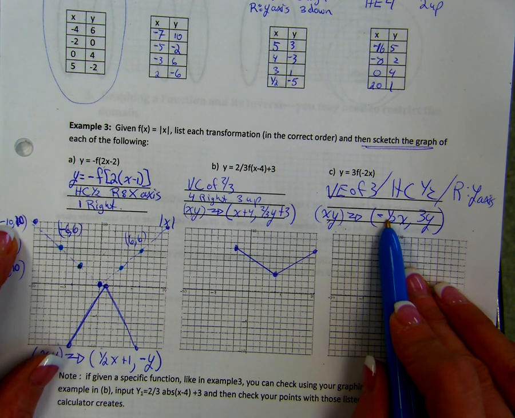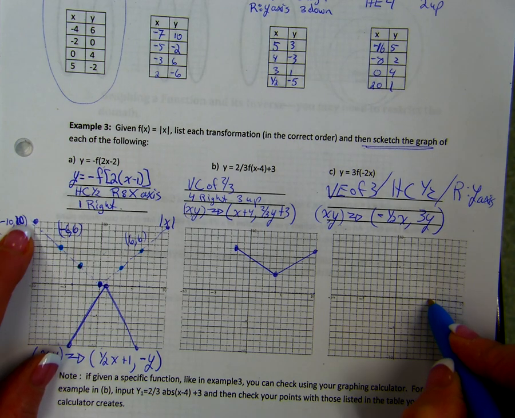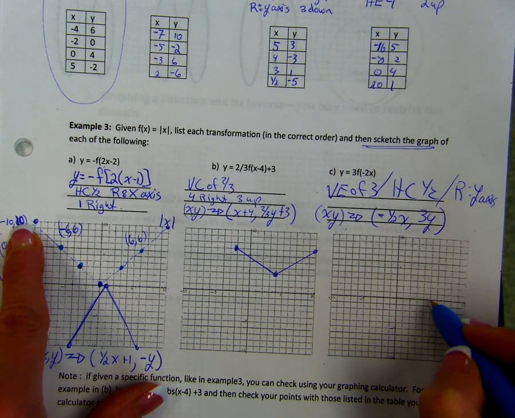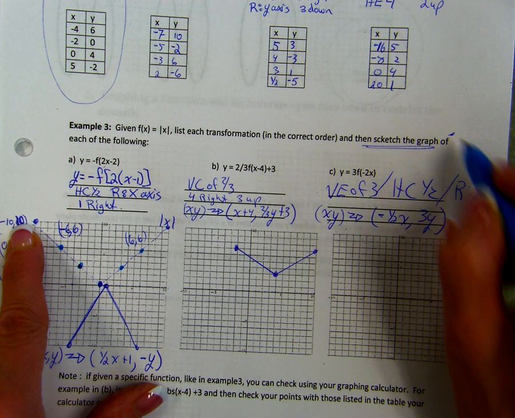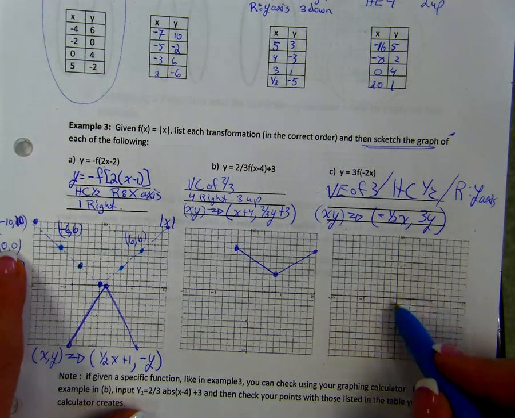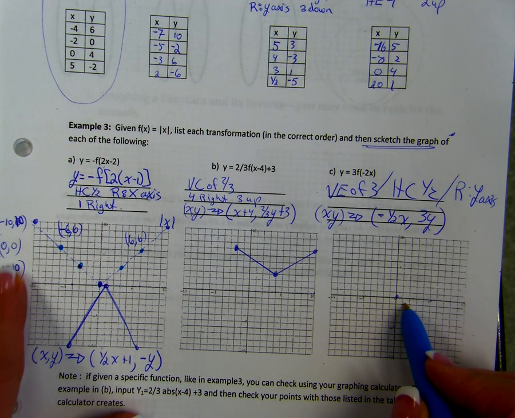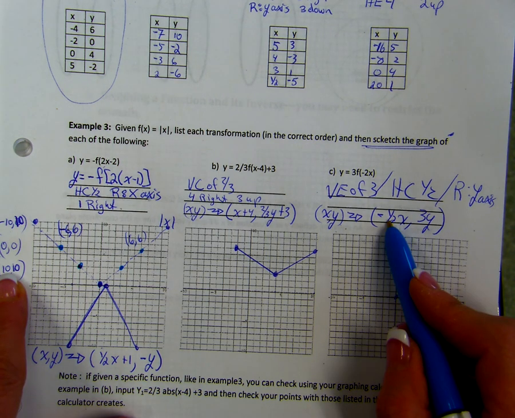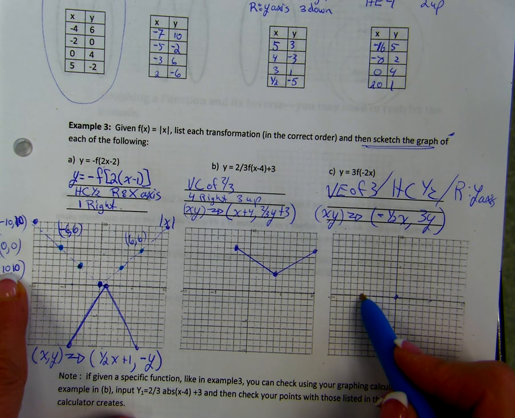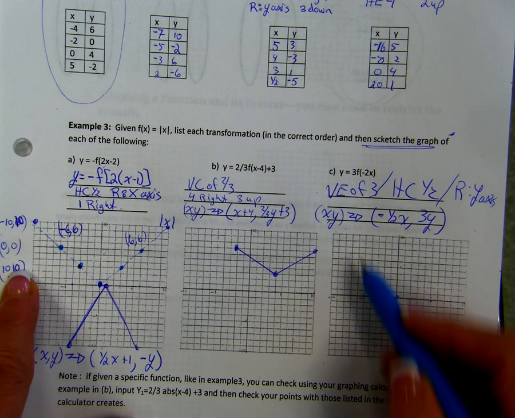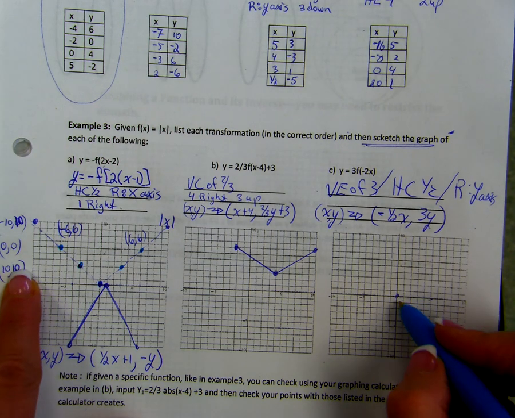So negative 1/2 is going to do this, and 3y is going to make that. What's going to happen to 0, 0? Still 0, 0. Then 1/2 of 10 is negative 5.